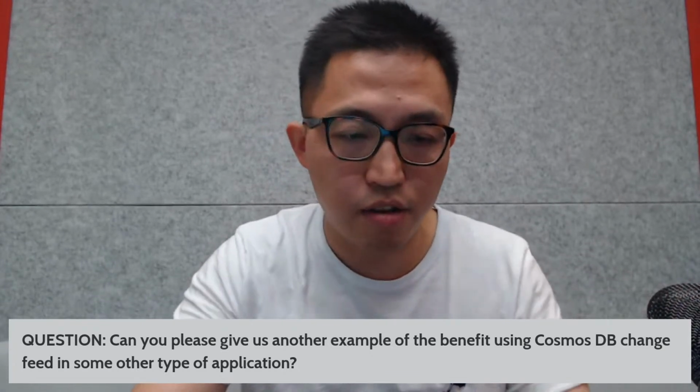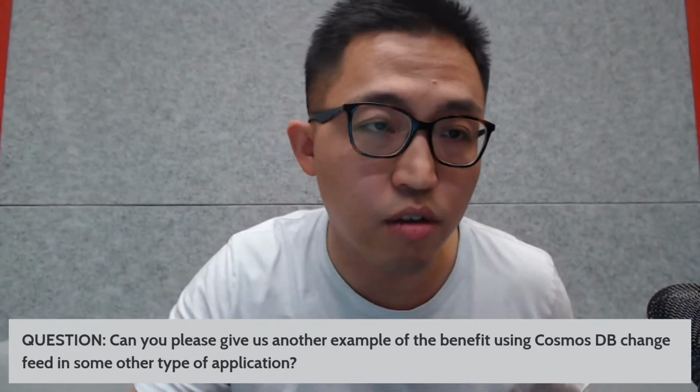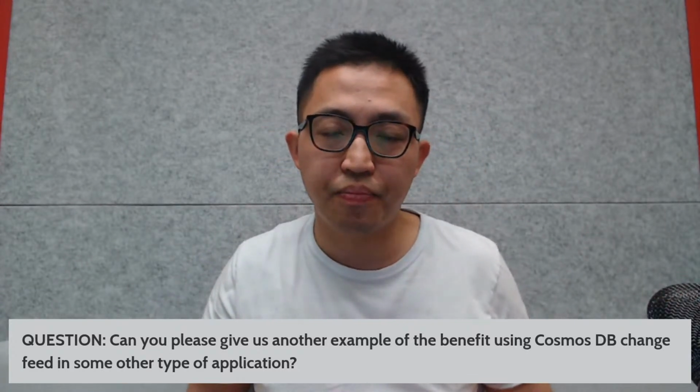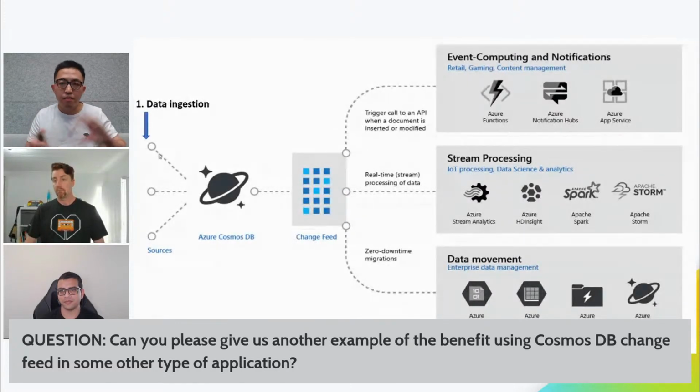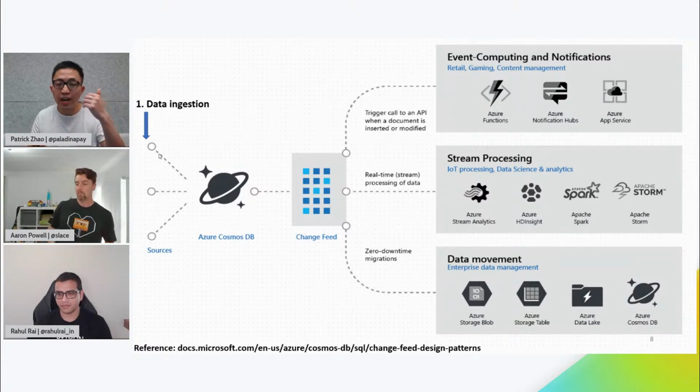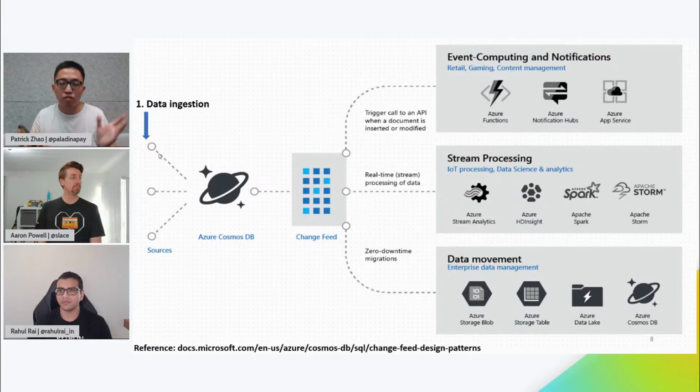If I may bring my screen back again, let me try to find the slides where we have the diagram. So let me just load this diagram. Today, in the dashboard system, I mainly use the first route on the top, which is the event computing and notification functionalities. But another example could be the data movement at the end. As we all know, the partition key in an Azure Cosmos container is very important. If we have a query on our Cosmos DB container against the partition key, the performance is optimal and the cost is the most cost effective.